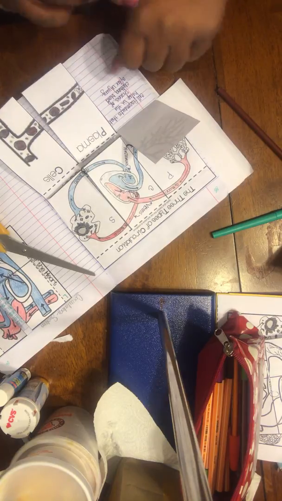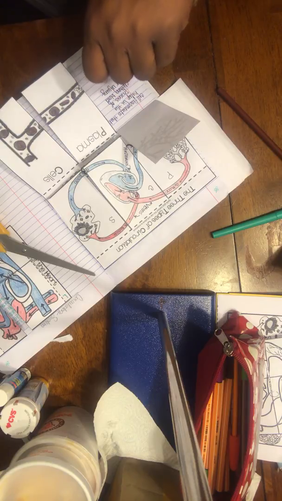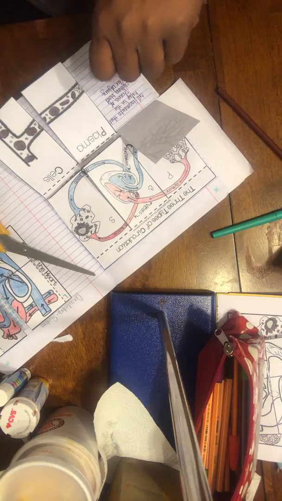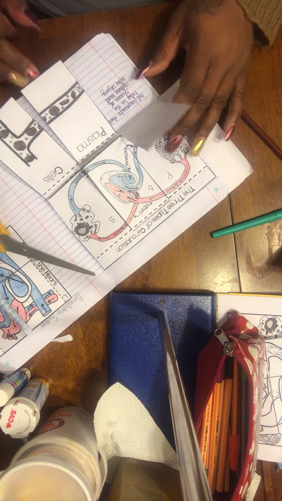Okay, so when you get that little scab over there, all that scab is built up platelets that crust over in order to help the body heal.